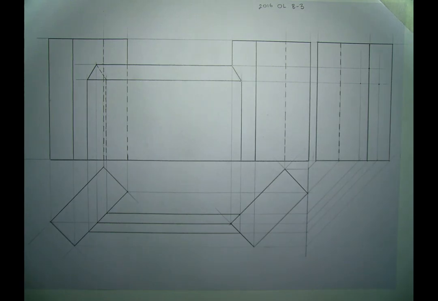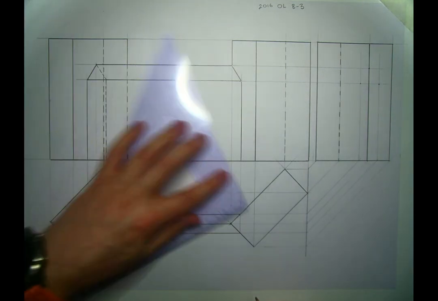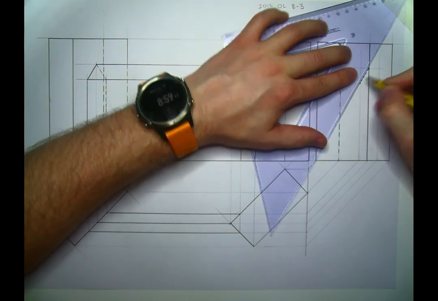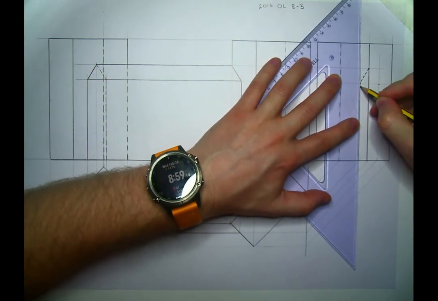Now, as all of these lines are hidden behind this large block, all of this is hidden detail. So we have hidden detail coming down along this way and down along here also.